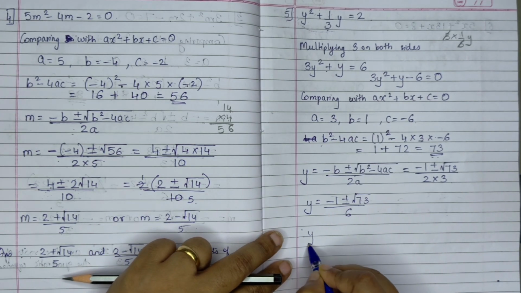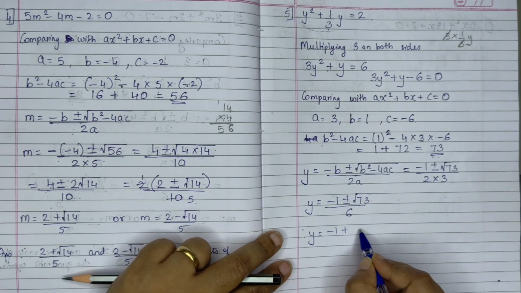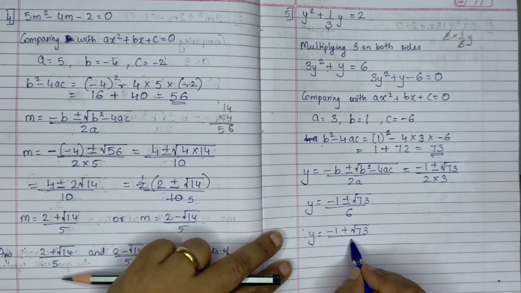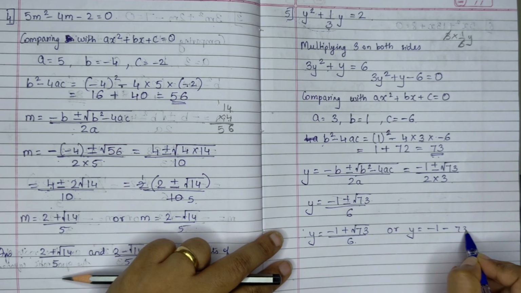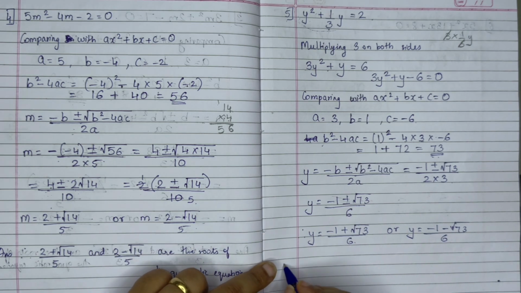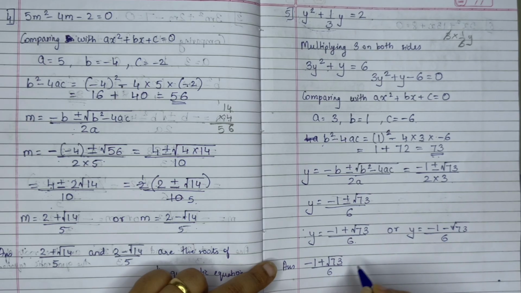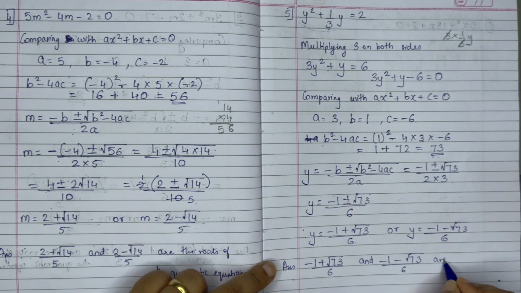So therefore y is equal to minus 1 plus root 73 upon 6, or y is equal to again minus 1 minus root 73 upon 6. Understood? The answers minus 1 plus root 73 upon 6 and minus 1 minus root 73 upon 6 are the roots of the quadratic equation.